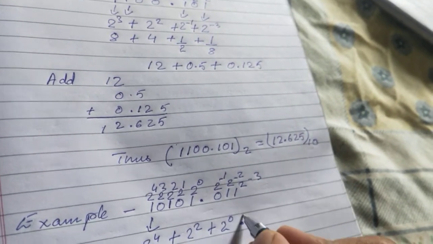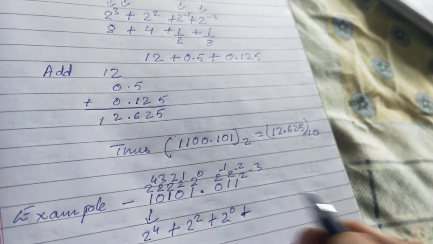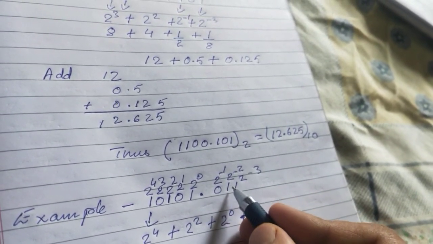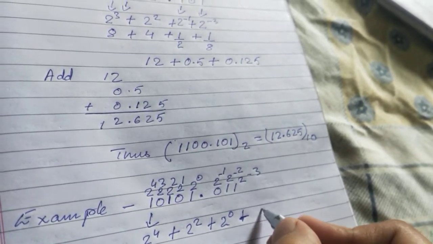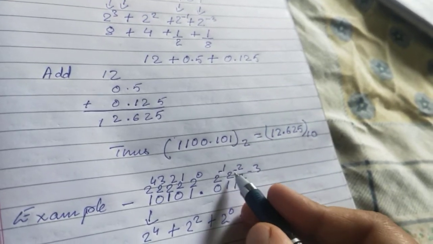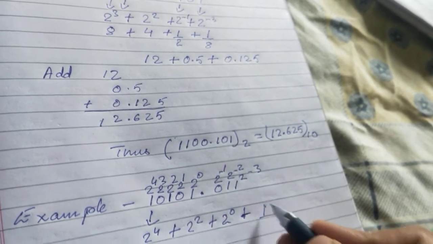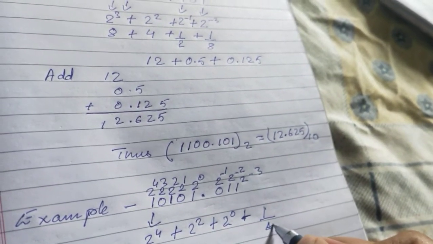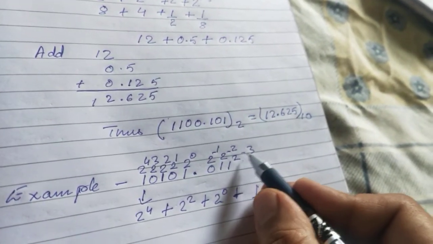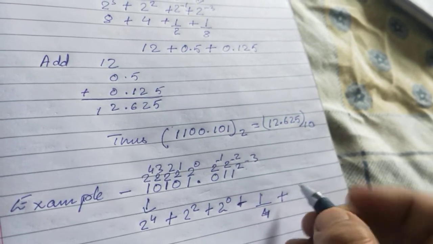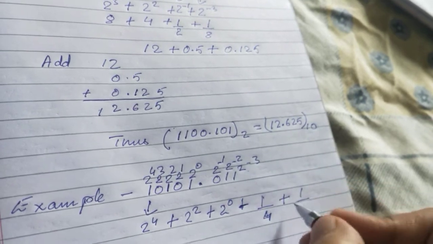Plus, we'll keep plus over here. 2 to the power minus 1 into 0 is 0. 2 to the power minus 2 into 1 will be 1 upon 2 to the power 2, which is 4, so we'll put 4 in the denominator, plus 2 to the power minus 3 into 1 will be 1 upon 2 to the power 3, which is 8.